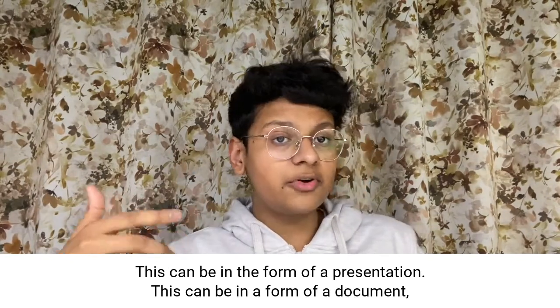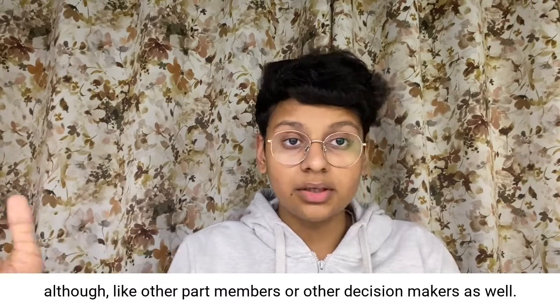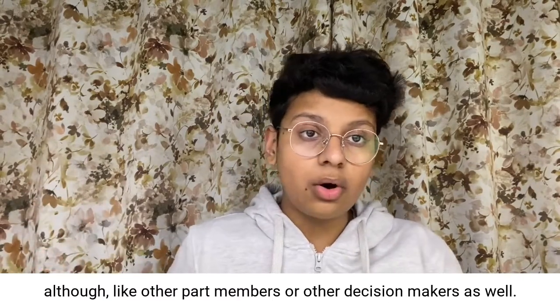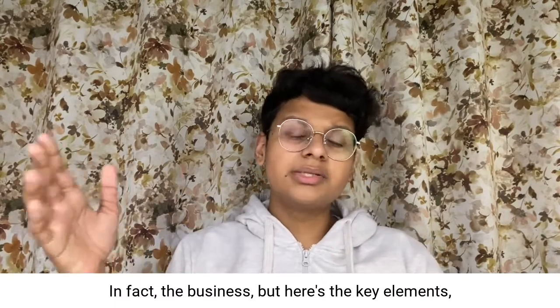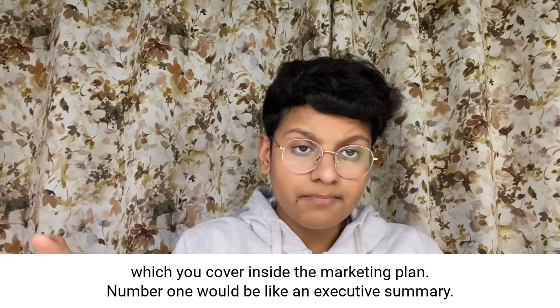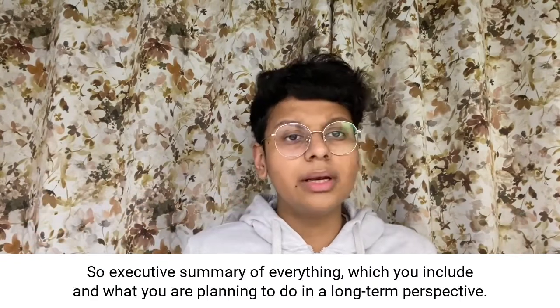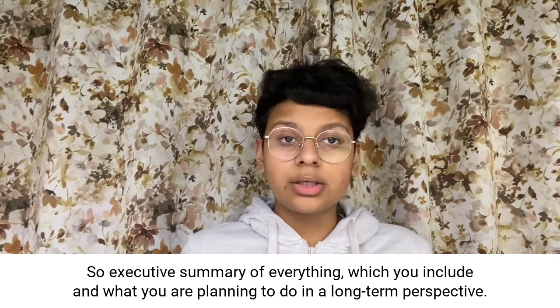This can be in the form of a document which you provide to them for easy access, so that they can share it with other team members or other decision makers as well inside the business. But here are the key elements which you cover inside the marketing plan. Number one would be an executive summary. So an executive summary of everything which you include and what you are planning to do in a long-term perspective.